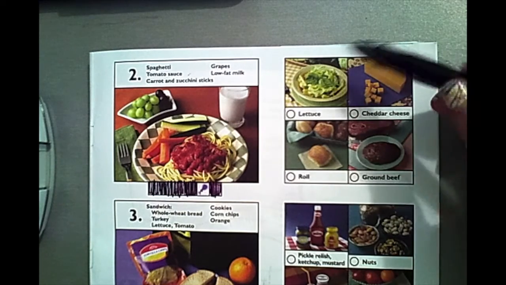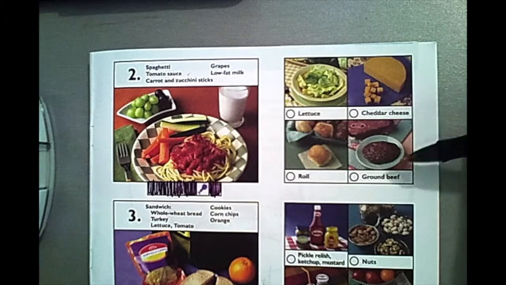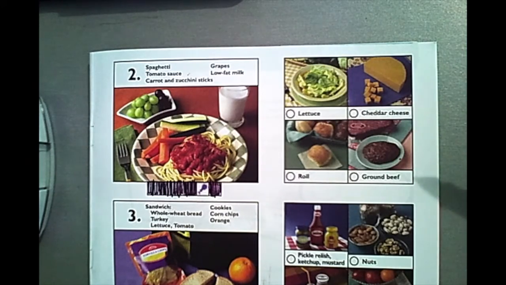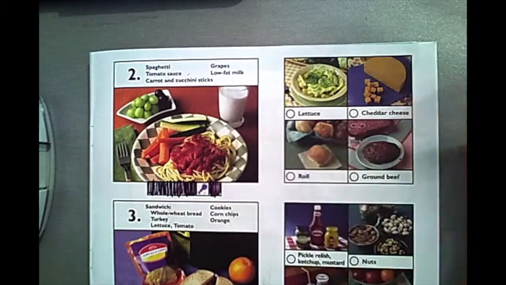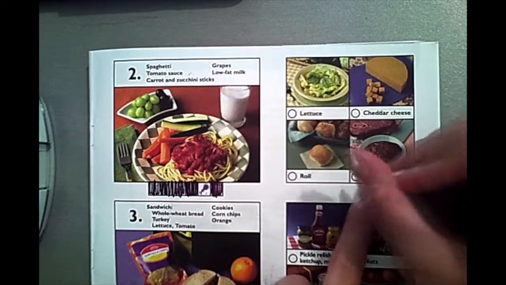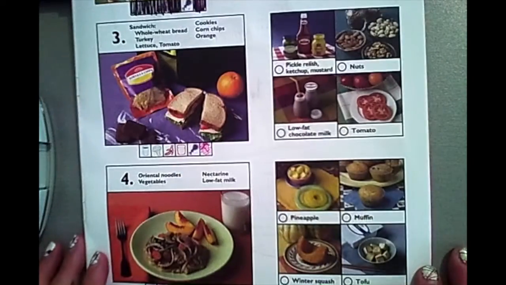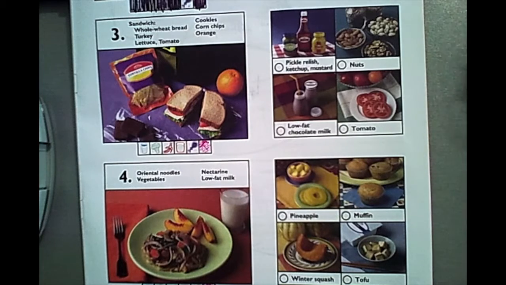So we're missing a protein. So let's go over here. Lettuce, roll, cheddar cheese, and ground beef. Which one of these 4 is from the meat group? And if you said ground beef, you're right. So go ahead and do that. All right, so you guys are going to do number 3 and 4 on your own, and then you can check your answers. So go ahead and push pause right now.